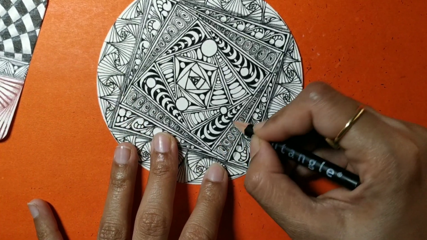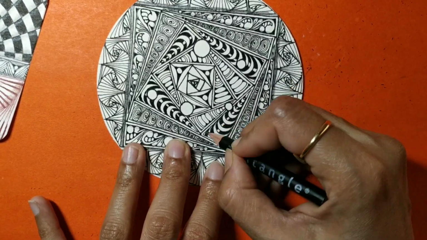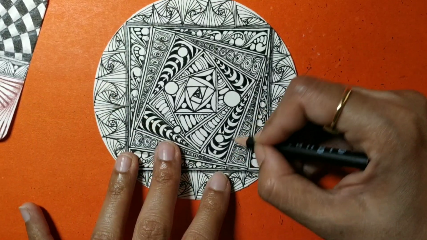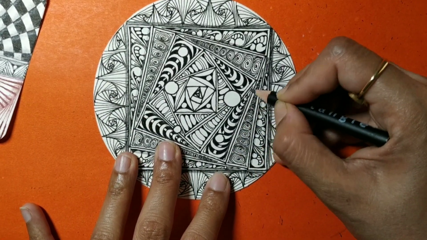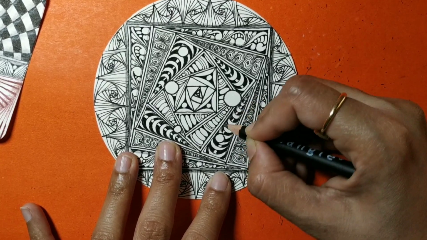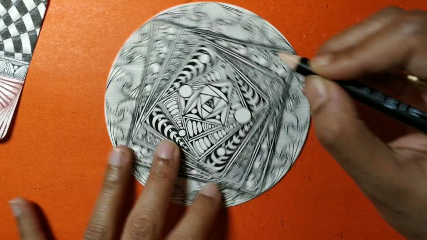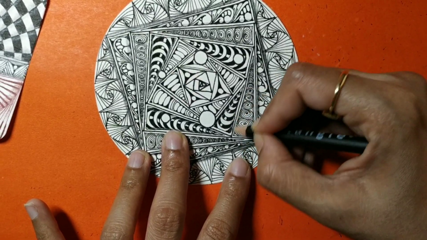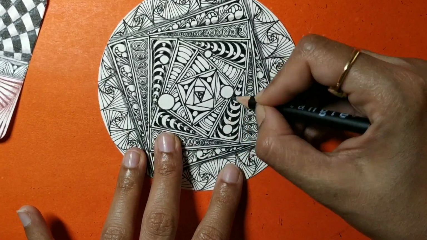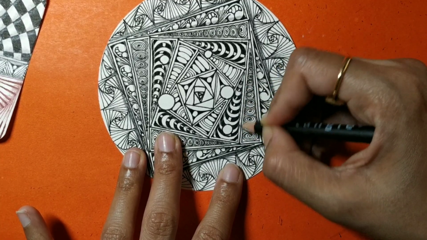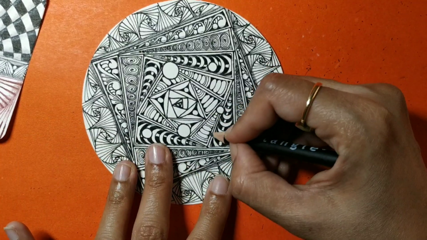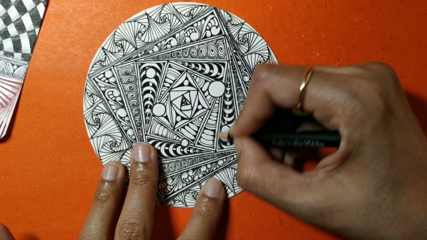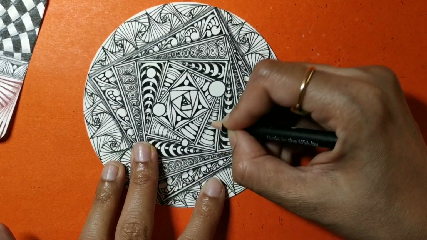Do the same for Bunzo also. Adding graphite on both sides. Then the 3s and 3s.